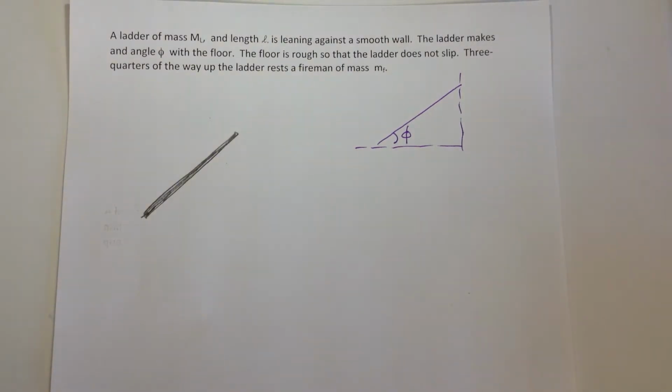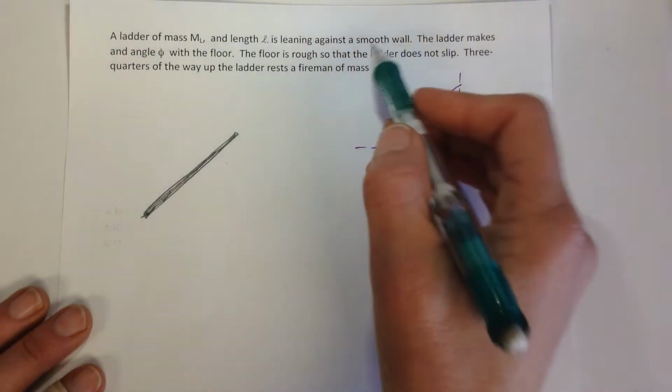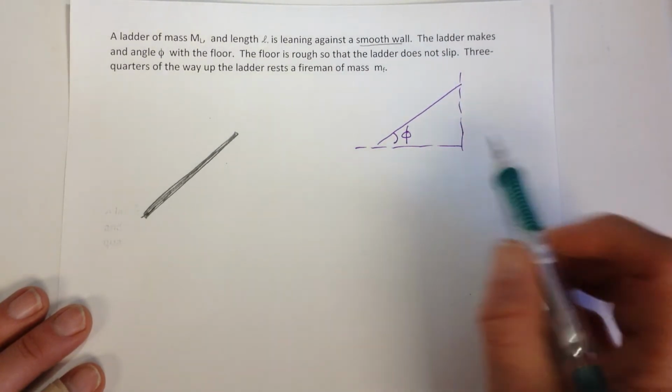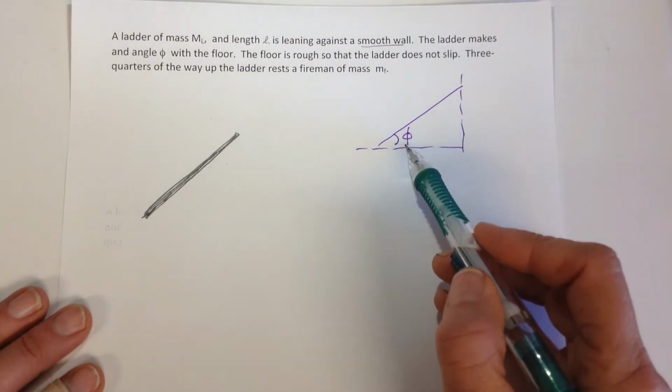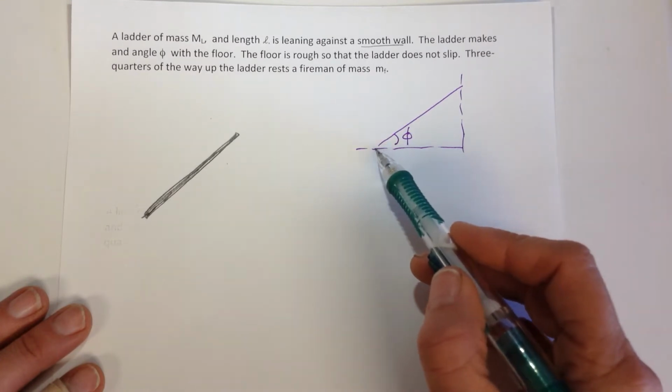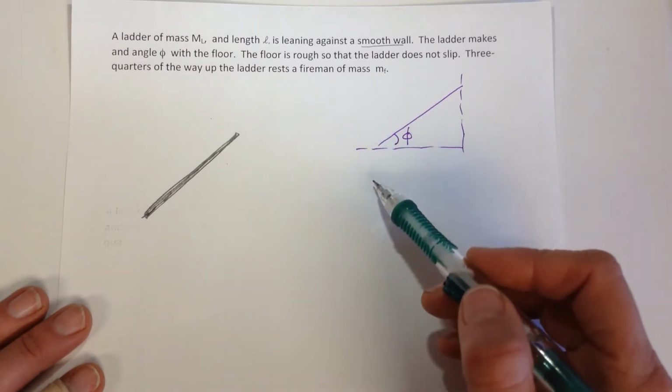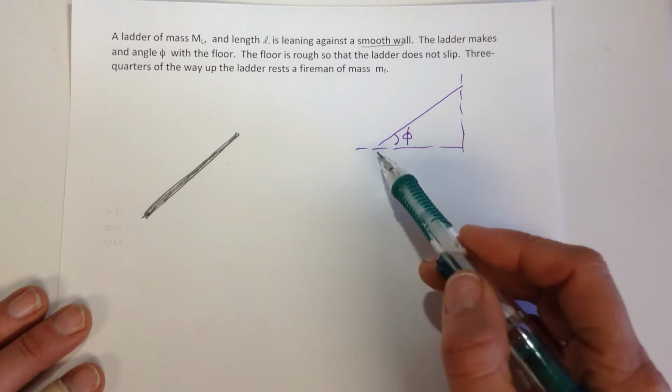Alright, so this problem today is talking about the static equilibrium of a ladder resting against a wall. If we look at the way the problem is set up, we have a ladder of mass M sub L, length script L, leaning against a smooth wall, meaning there's no friction against the wall. It makes an angle phi with the floor. The floor is rough so that the ladder does not slip. So obviously we're going to have a force of friction preventing the ladder from sliding out.